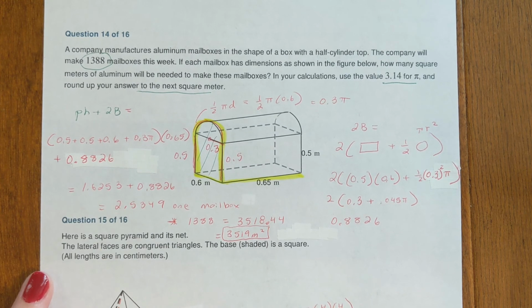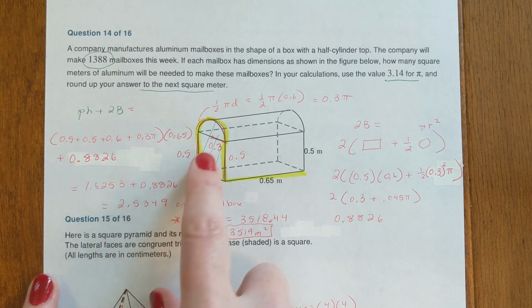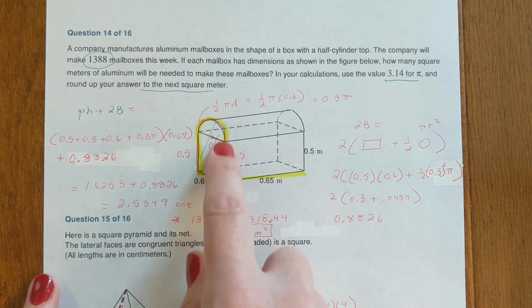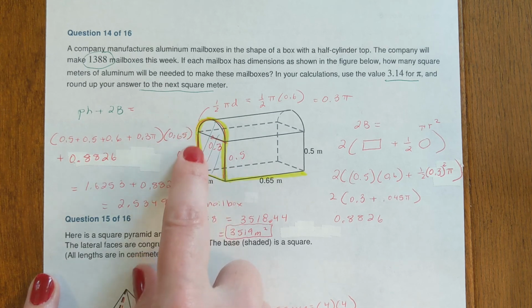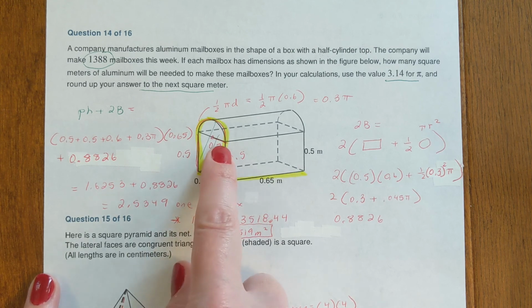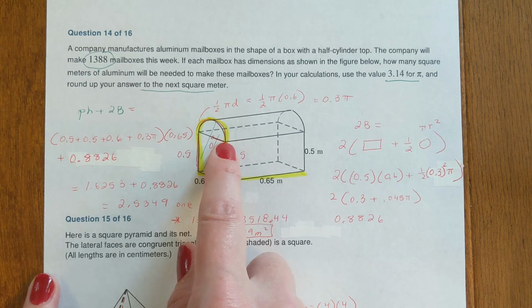All right, I still use that formula, pH plus 2B here, to find the surface area of the mailbox. So pH plus 2B. So the perimeter of the base here of the mailbox, I highlighted it in yellow. It's going to be these three sides, which are 0.5, 0.6, and 0.5 again, and then plus this half a circle up there.